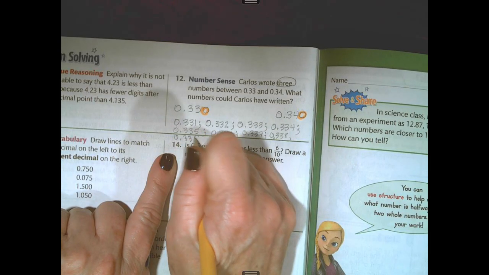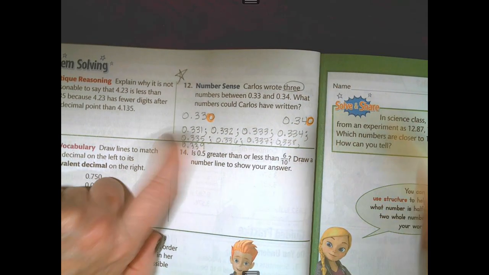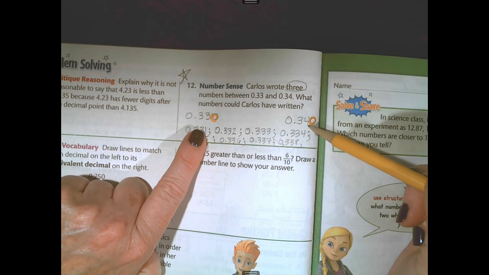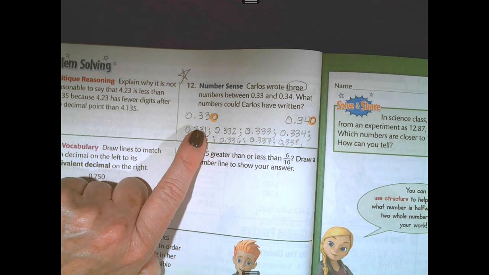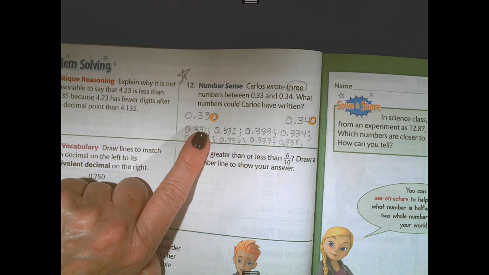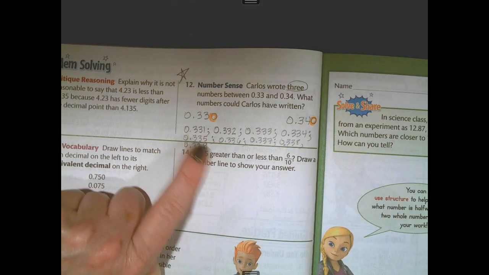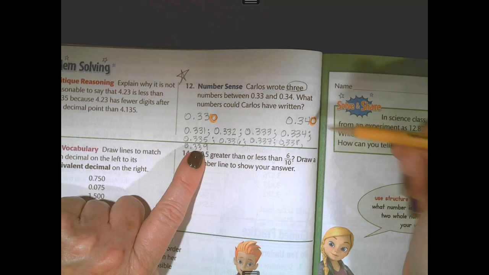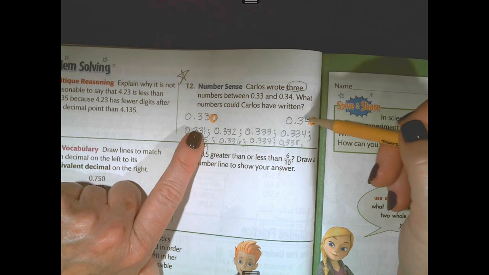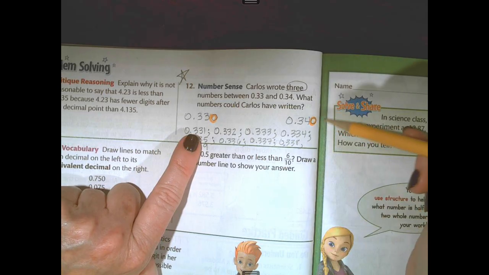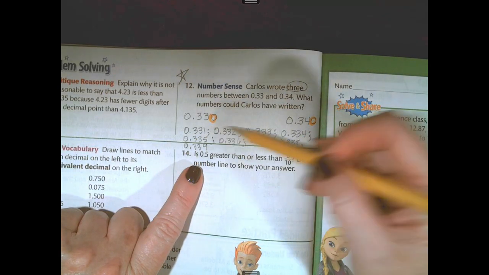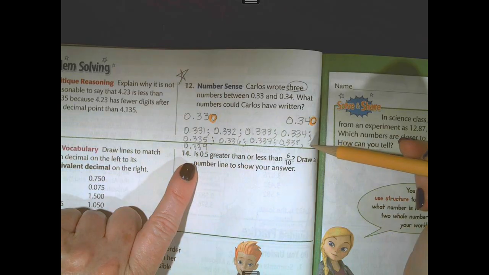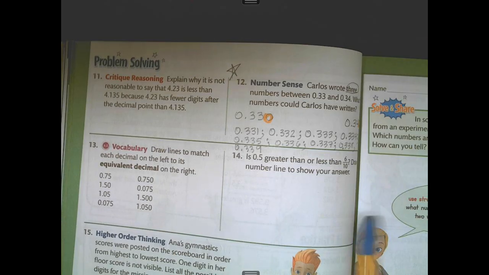And I could pick any of those numbers. Put a star there. Look what I did. I changed 33 hundredths and 34 hundredths because I don't have any numbers between those. 33 comes right before 34. But if I made the equivalent decimals 330 thousandths and 340 thousandths, then between 330 and 340 are the numbers 331 through 339. Okay? All right. So that is the main one I wanted to look at.